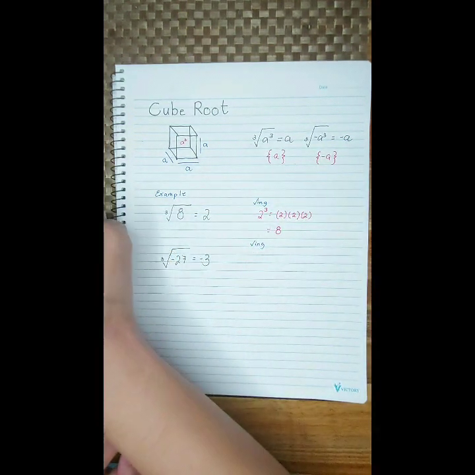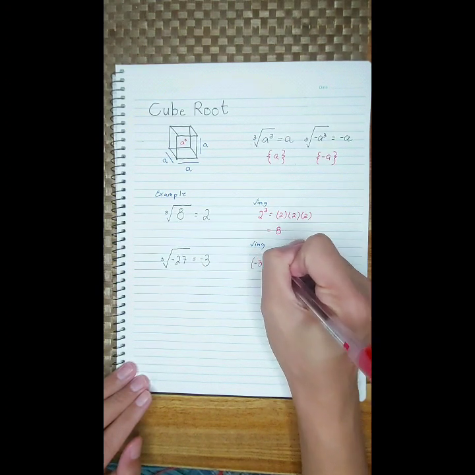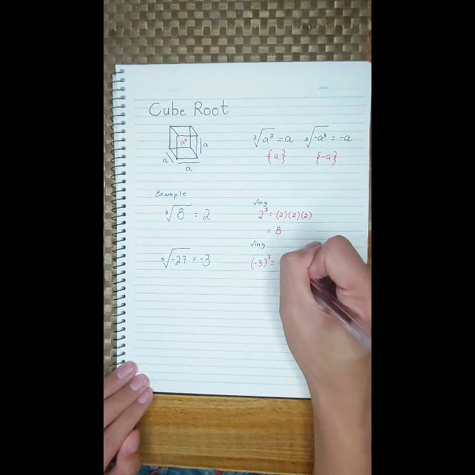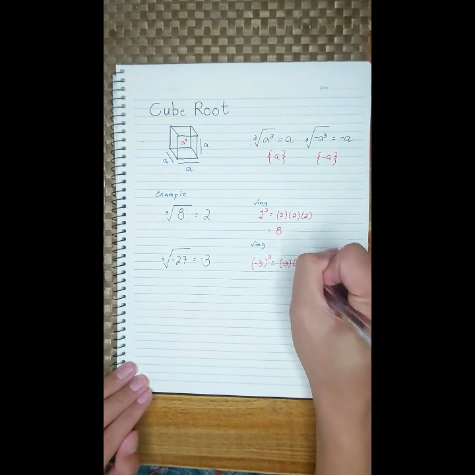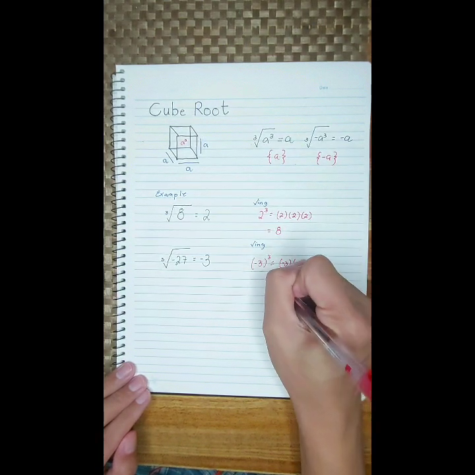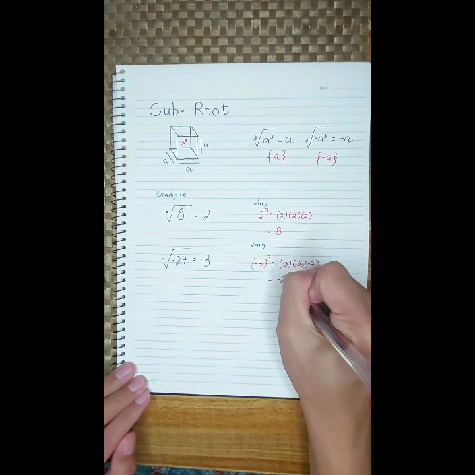So when we have now the checking, we have negative 3, and then you're going to cube it. You write it as the cube of negative 3. The answer will lead you to negative 3 times negative 3 times negative 3. So the answer will lead you to negative 27.